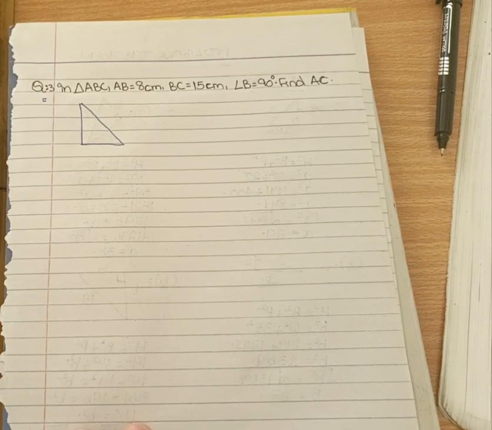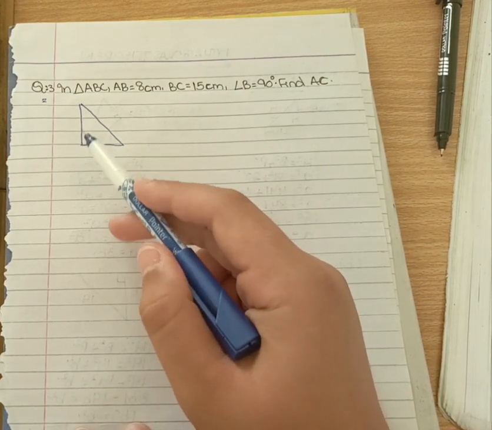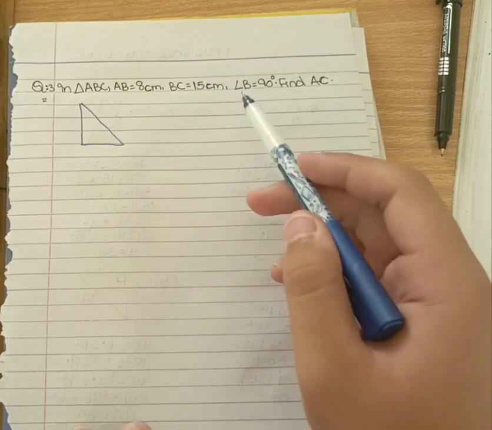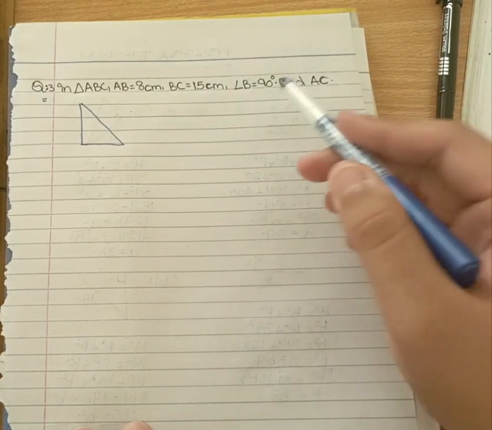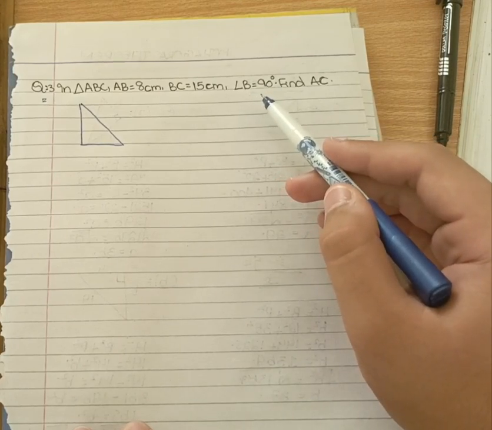It says, in triangle ABC, AB equals 8 centimeters, BC equals 15 centimeters, and angle B equals 90 degrees. Find AC. So first of all, we're going to start by drawing a right angle triangle, and then we're going to label it. In any type of question like this, first of all, you need to see which part of the triangle is equal to 90 degrees.